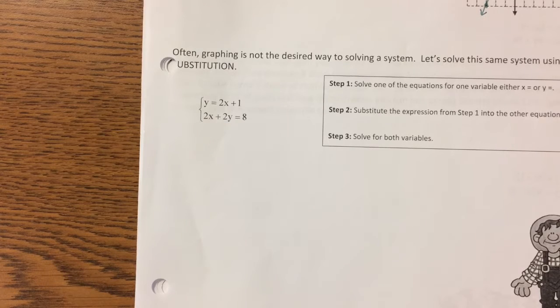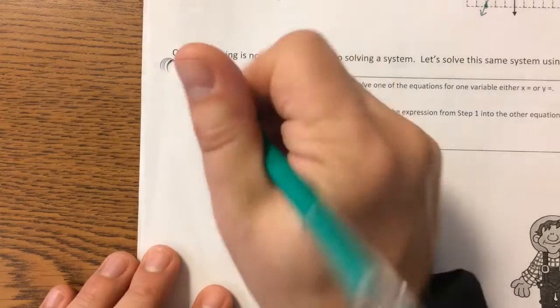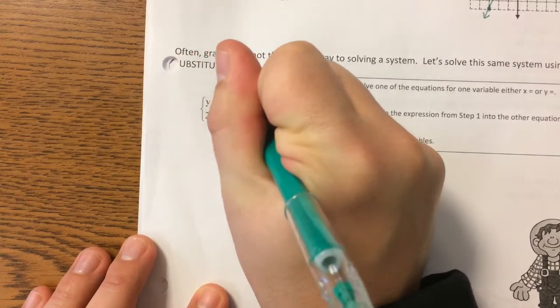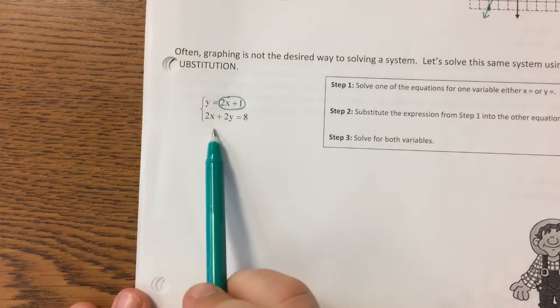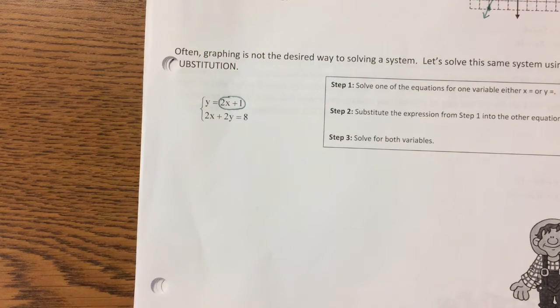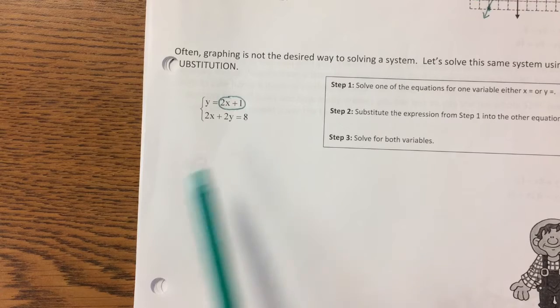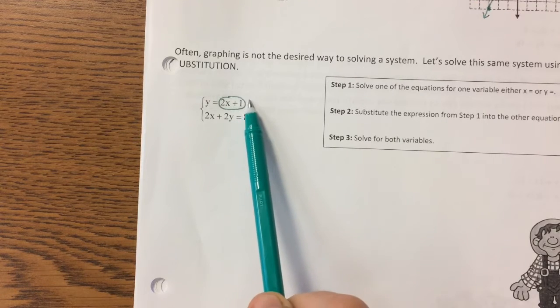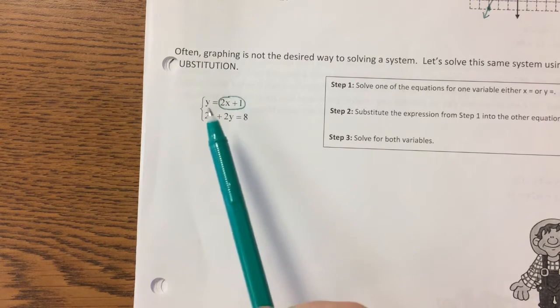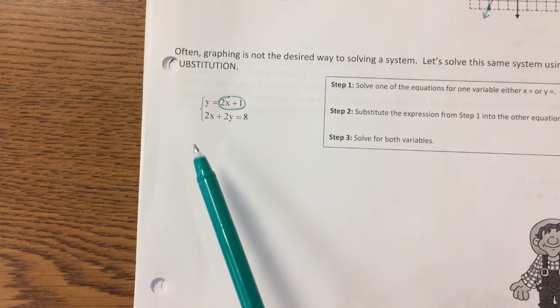Step two is going to be to take whatever that variable equals, which is 2x plus 1, and substitute, and this is why this method's called substitution. We're going to substitute that expression into the other equation, right?